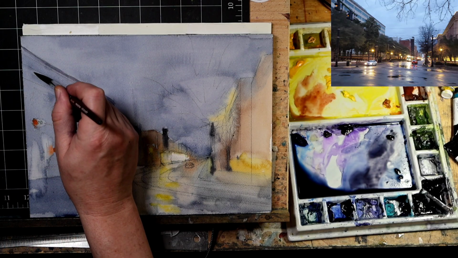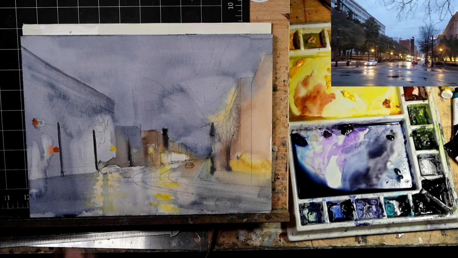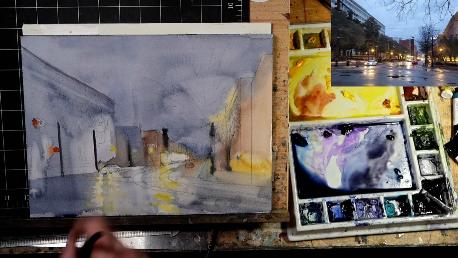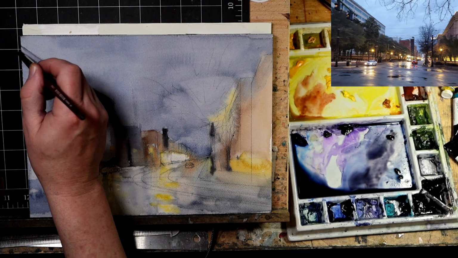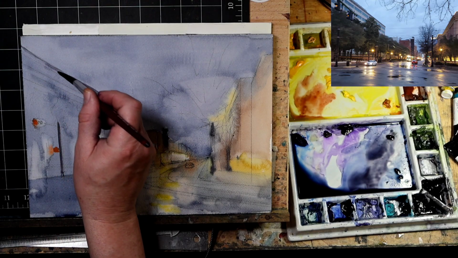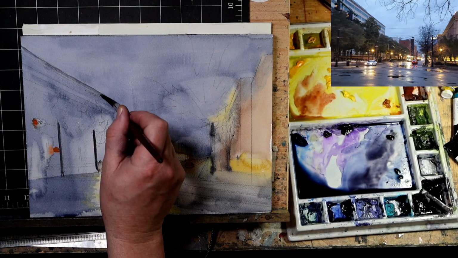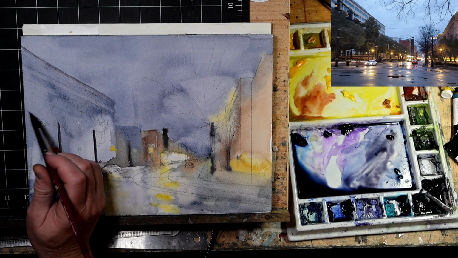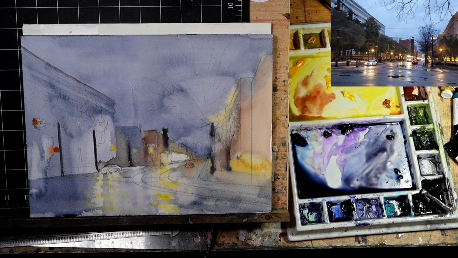And picking up some of that pigment. I do a lot of that where I'll put some pigment down and then I'll pick it up, put some pigment down, then I'll pick it up. And it's just my way of managing it, really. And kind of gives me what I want.